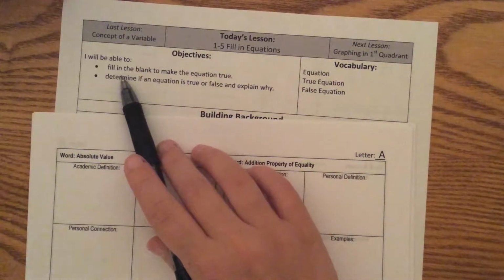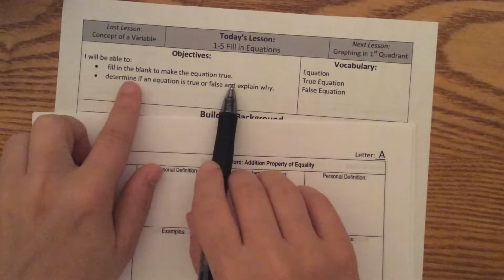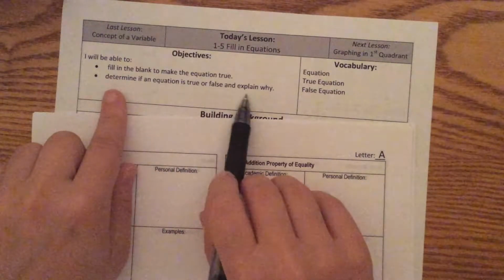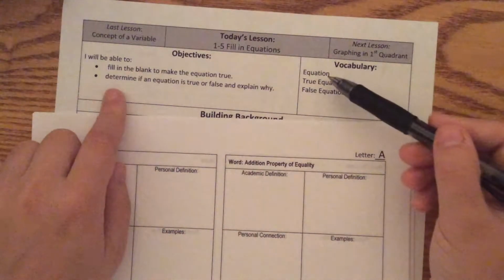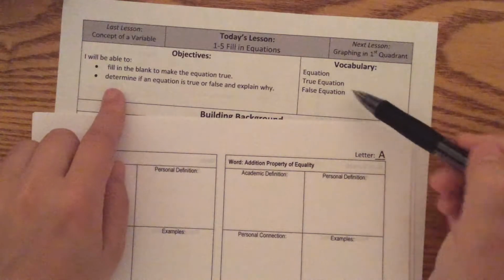So our objectives: I will be able to fill in the blank to make the equation true, and I will be able to determine if an equation is true or false and explain why. So we have 3 words for vocabulary. We have equation, true equation, false equation.